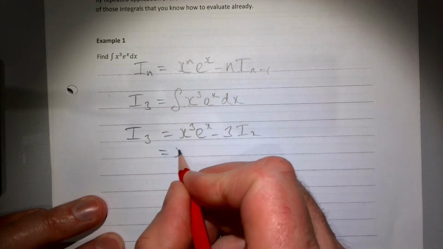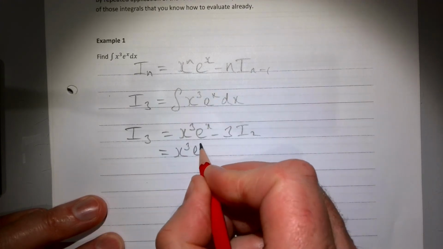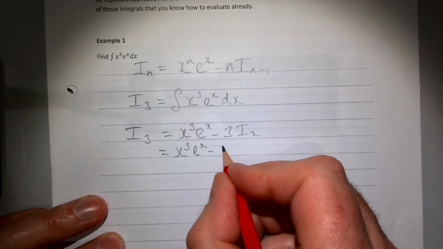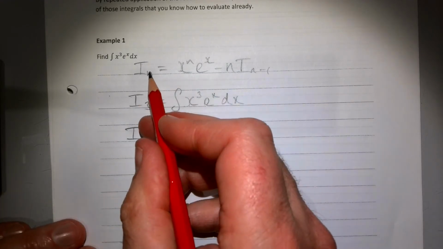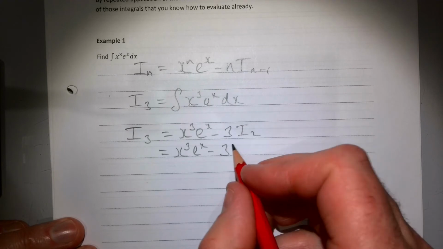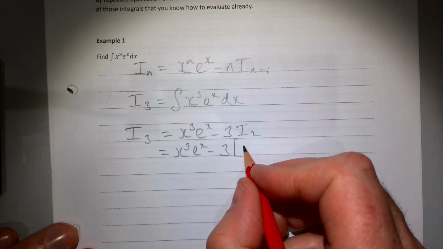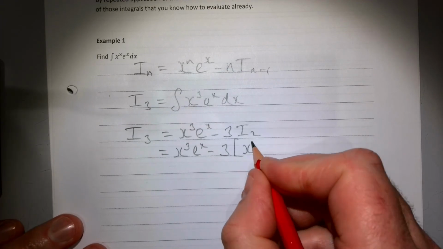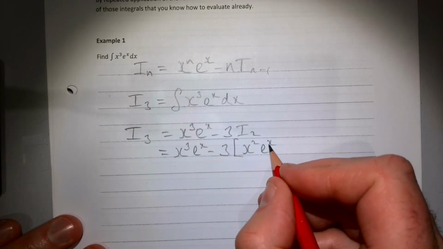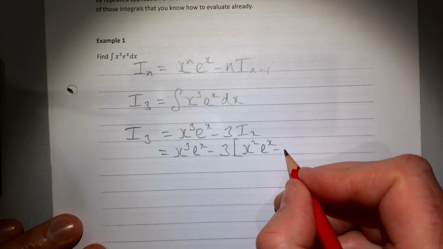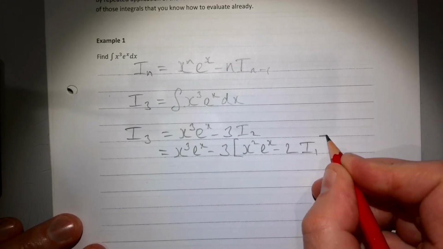If we sub I2 in here, it must then be, so I'm going to put this in a big square bracket, x squared e to the x minus 2 I1.